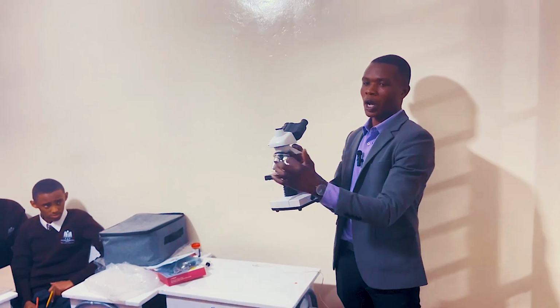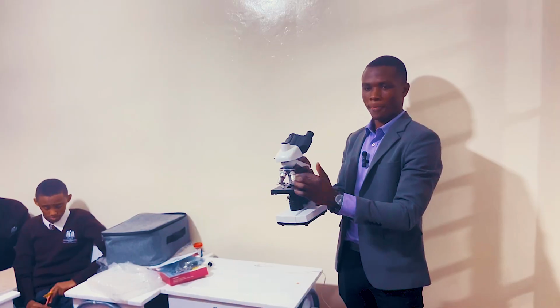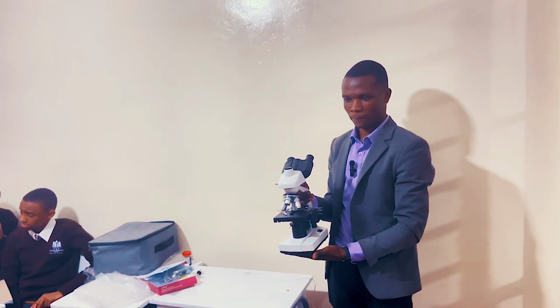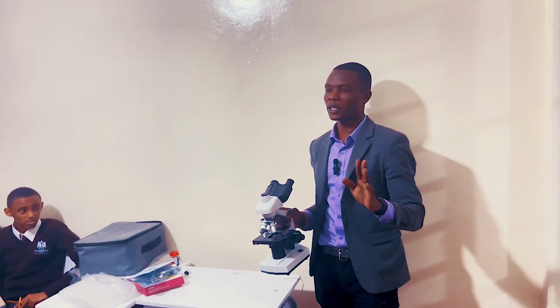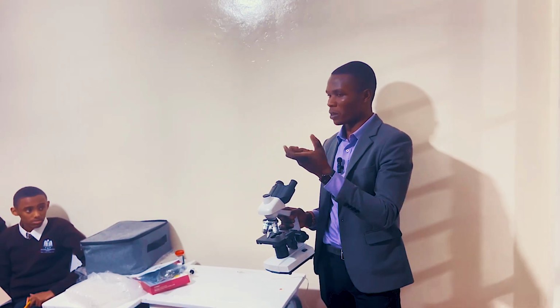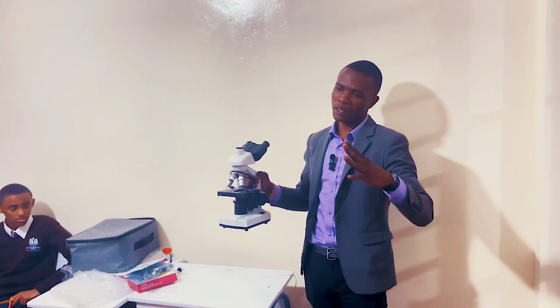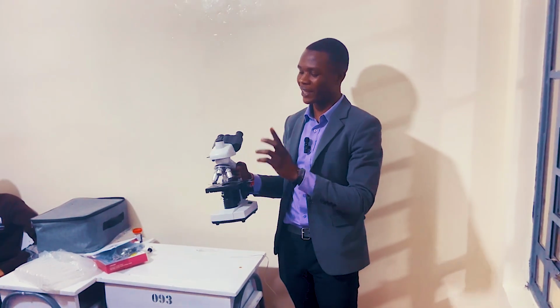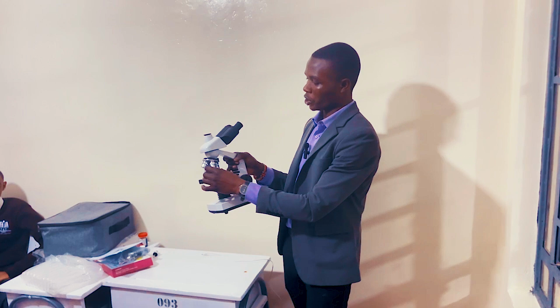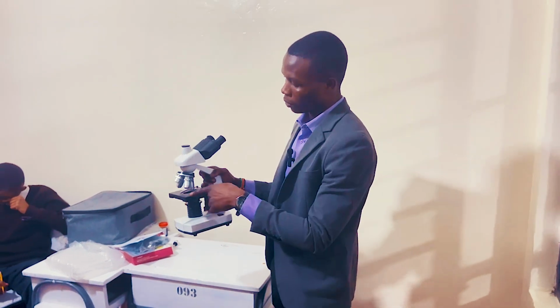There are these four. How do you call these four? Najat? Objective lens. And remember, we said objective lens, it depends on the view you want. If you want it to appear bigger, big, or the biggest, you use this objective lens. And they are labeled. So each of them, for example, this one is labeled.